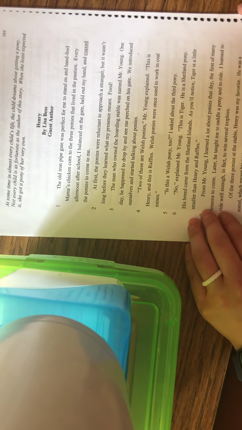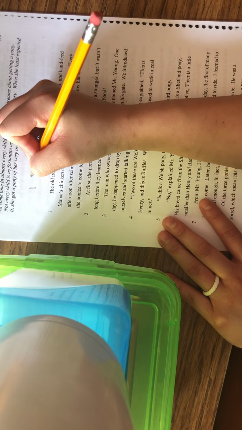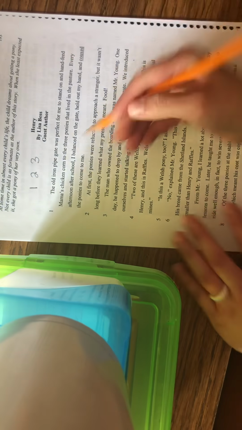Okay, so I made this video to show you guys how I do my reading strategies here in my class. I'm going to start off with this passage. Every student is supposed to start off with 1, 2, and 3 each and every time.